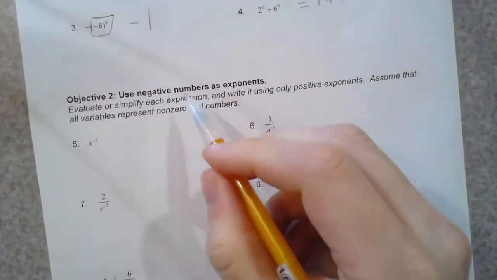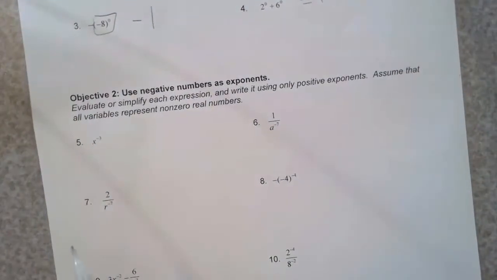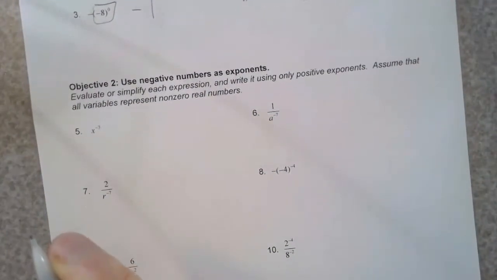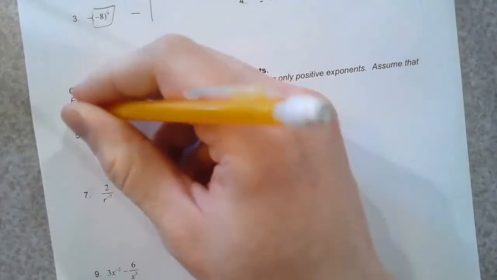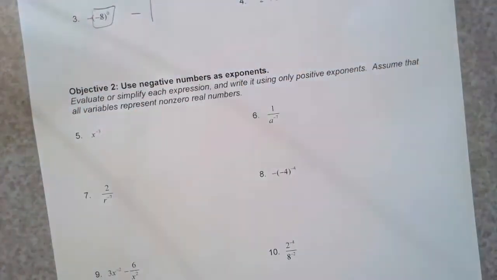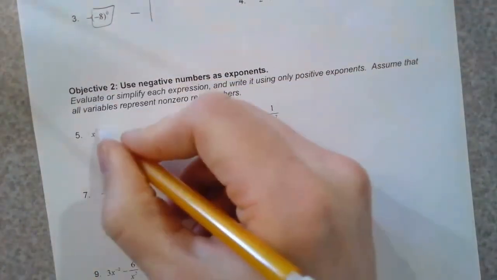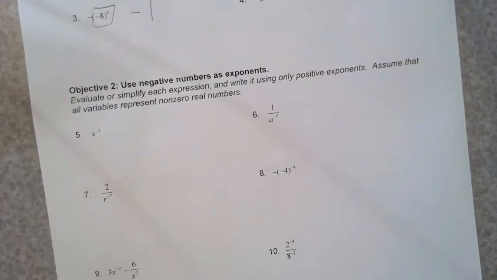Use negative numbers as exponents. Well, here's how I remember this. An exponent tells me how many times to multiply something. A negative exponent kind of tells me how many times to divide something, or multiply by its reciprocal.